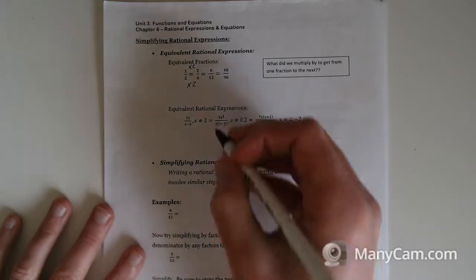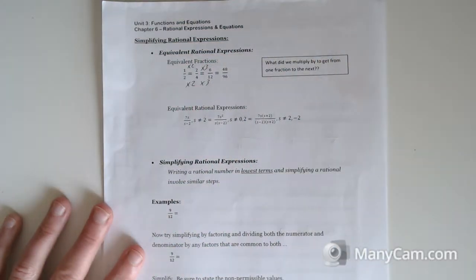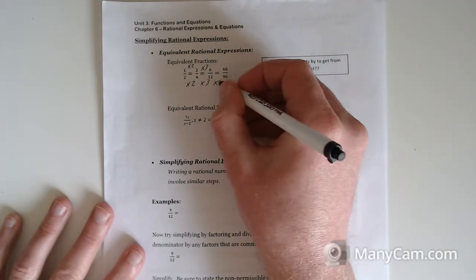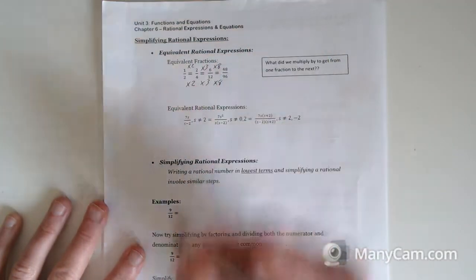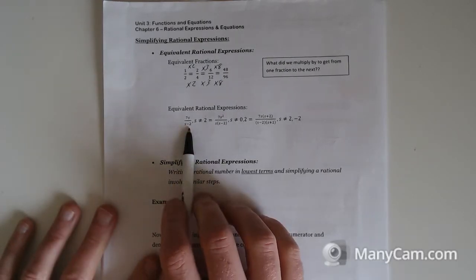So the first one was times 2. The second one was times another 3. The third one was times another 8. So as long as you multiply by the same thing on the top and bottom, it's going to be fine. It's going to be equivalent. So now let's try the harder ones.